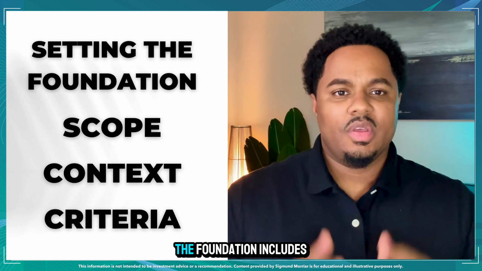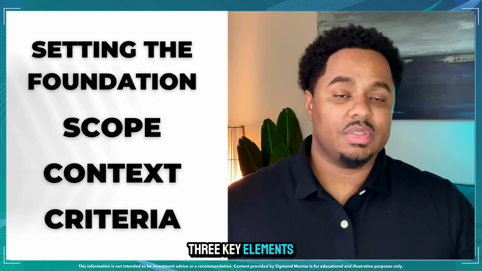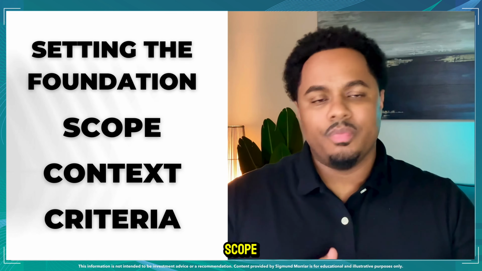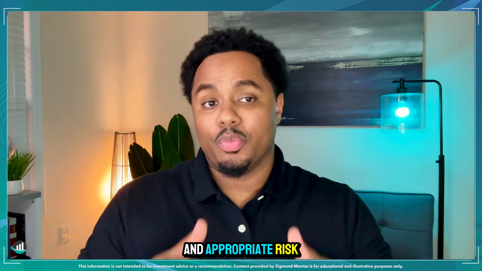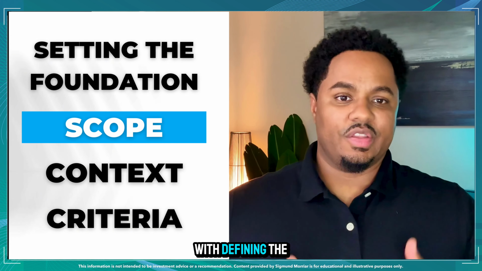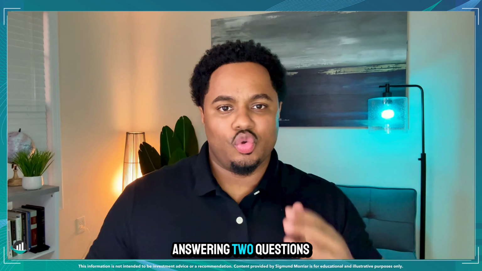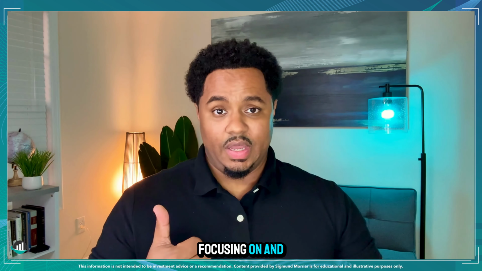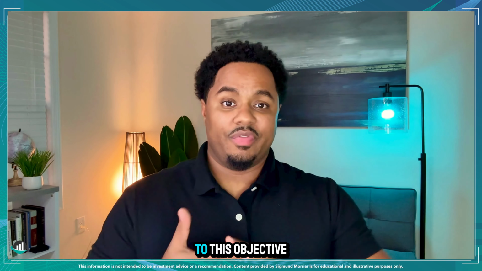specific objective. The foundation includes three key elements: scope, context, and criteria. The purpose of setting the foundation is to customize the risk management process and enable an effective risk assessment and appropriate risk treatment. So let's get into it. We're going to start with defining the scope. We begin with answering two questions. What are we focusing on, and what risks are most relevant to this objective?